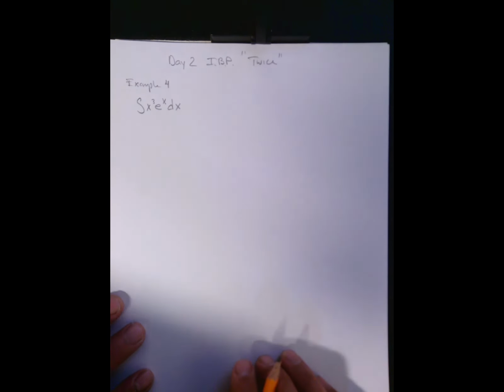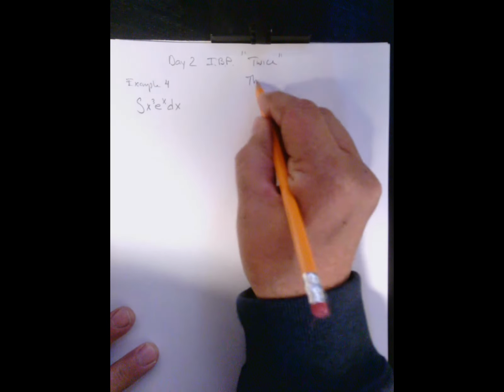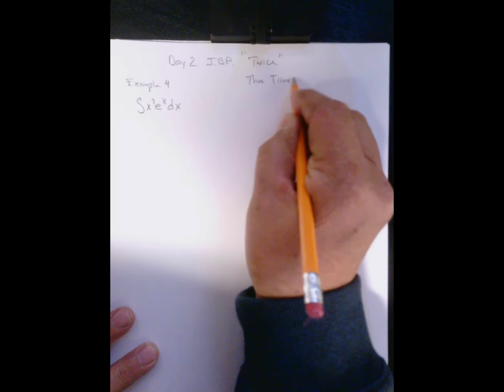Welcome to day 2 of integration by parts, example 4. Day 2 of integration by parts involved example 3, which is in a previous video, and example 4. And in example 4, actually, I'm not sure if twice is exactly the correct term. I think maybe 3 times.